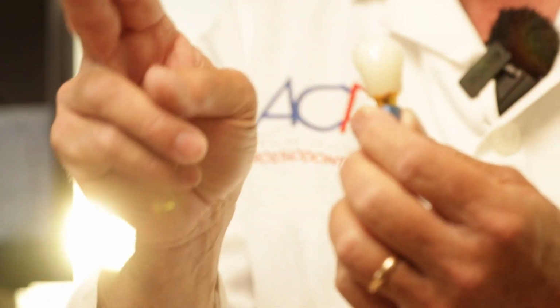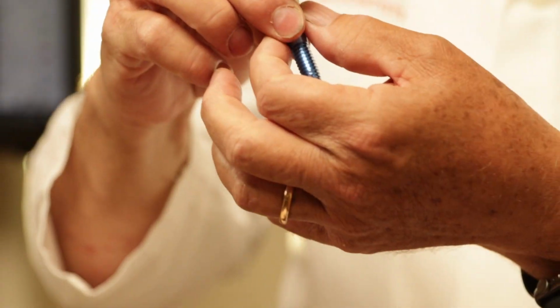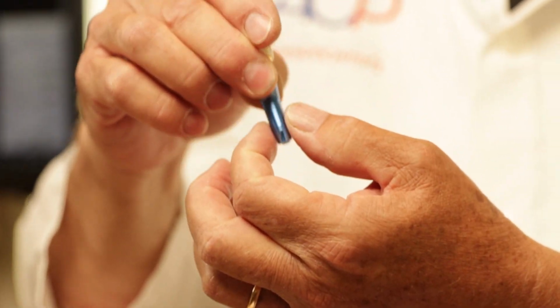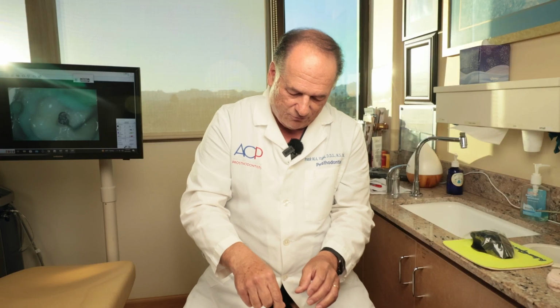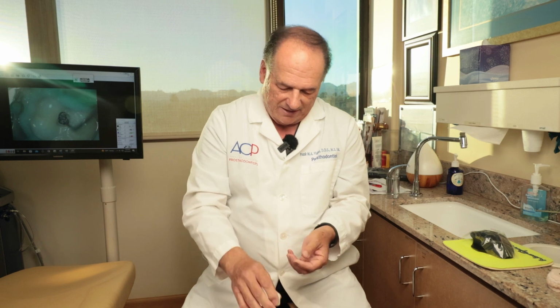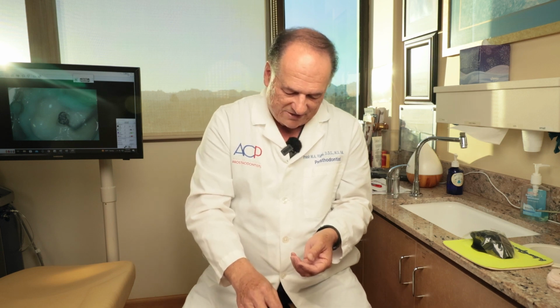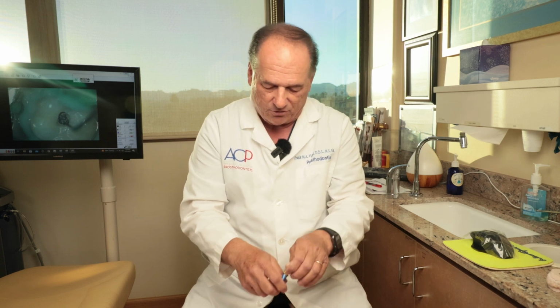You're talking about two different things. There's the lifespan of the portion that's within the bone, and quite frankly, we don't know what that lifespan is right now. It could be for decades potentially. What's the lifespan of the crown and the component that holds the crown onto that implant?